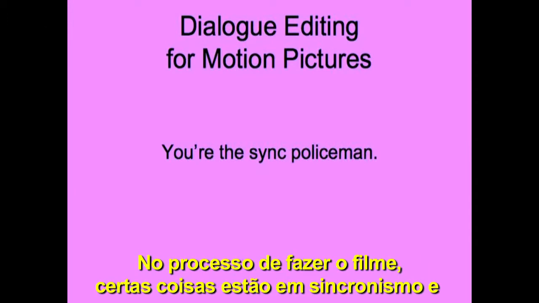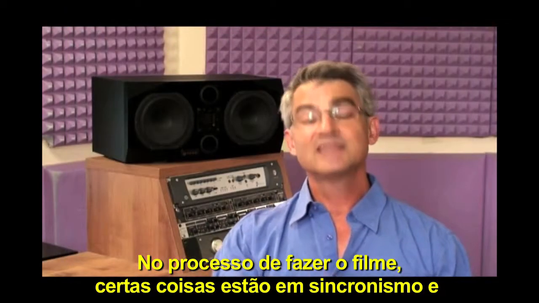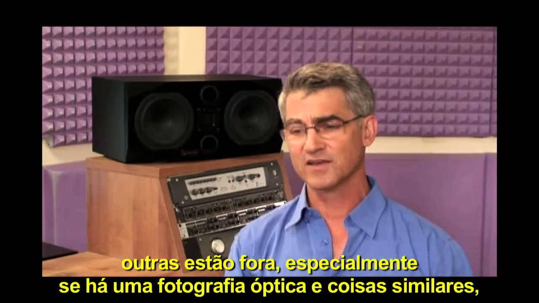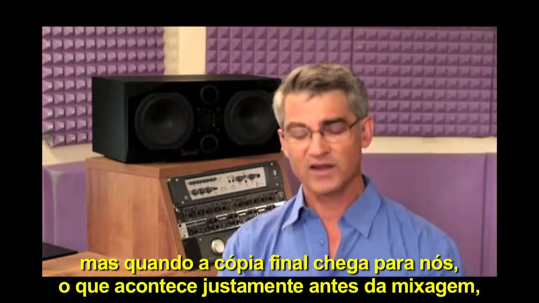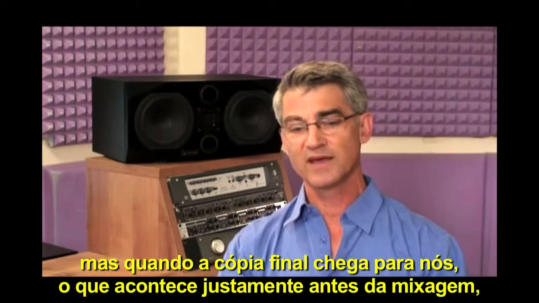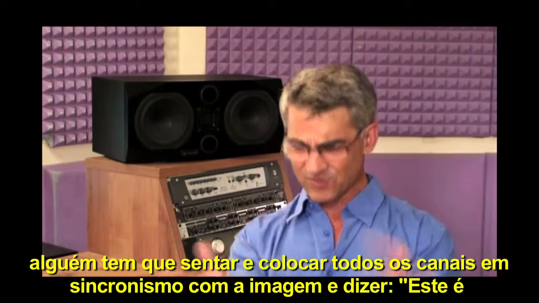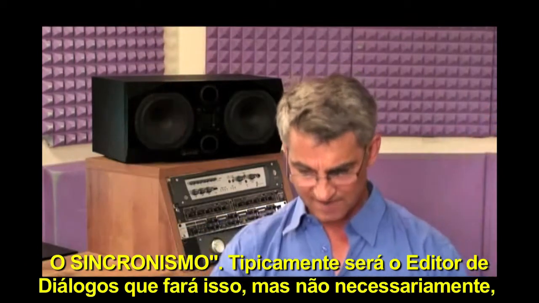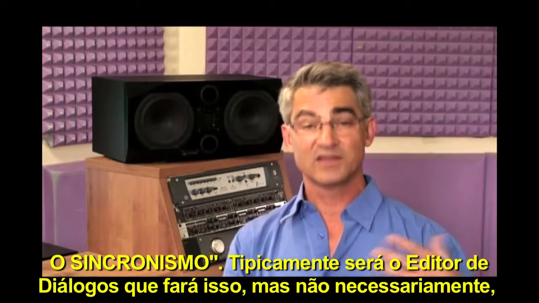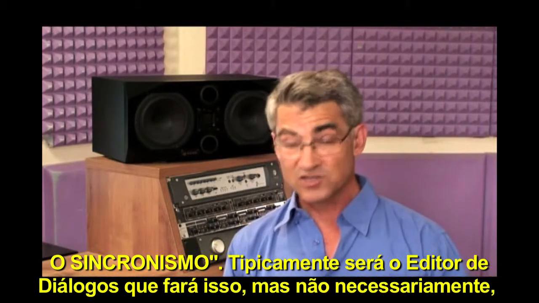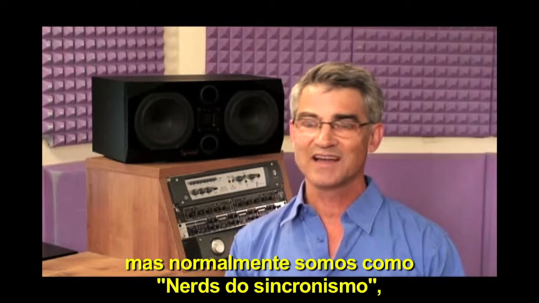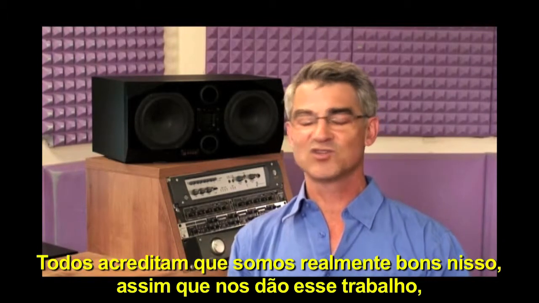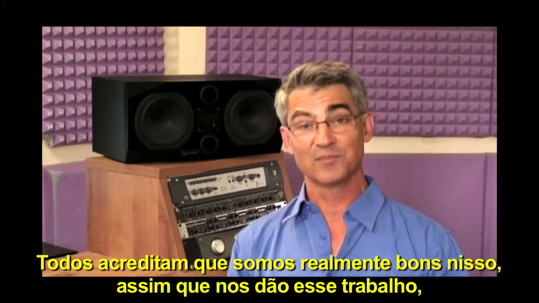Throughout the process of a film, certain things get in sync, certain things get out of sync, especially if there's like optical photography and things like this. But by the time the final print gets back to us, which is just before the mix, somebody has to sit down and get the tracks all in sync with the picture and say, this is the sync. Typically, it will be the dialogue editor who does that. Not necessarily, but typically because we're like sync nerds. We're like, sync is part of our job. Everybody assumes we're really good at it, so it kind of gets dumped onto us.